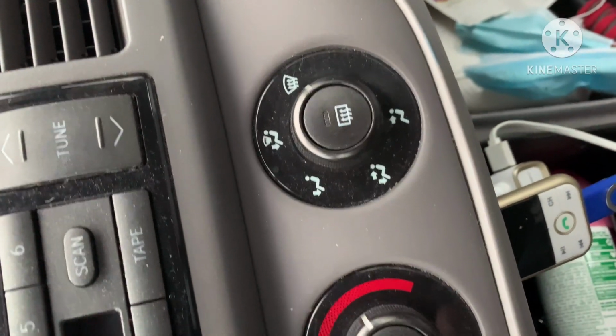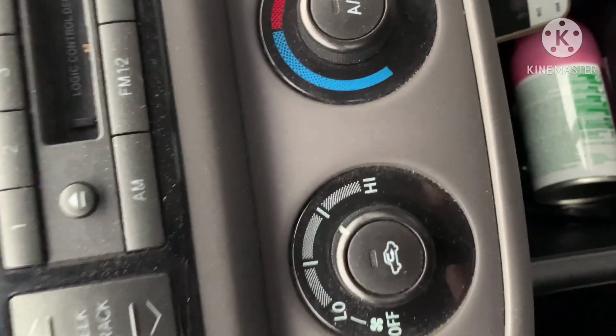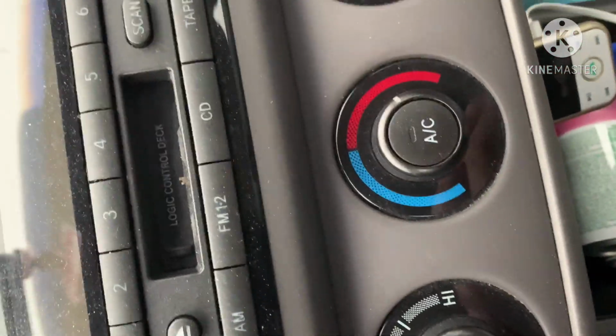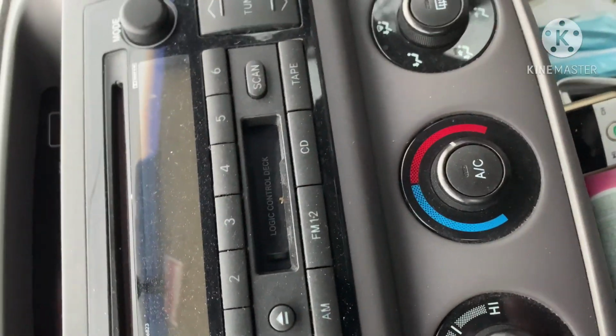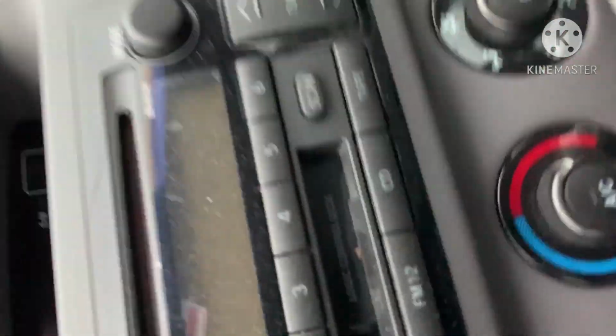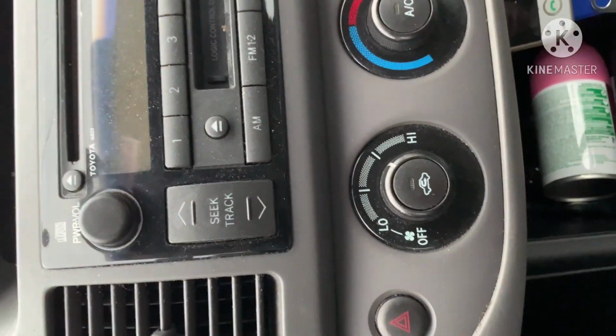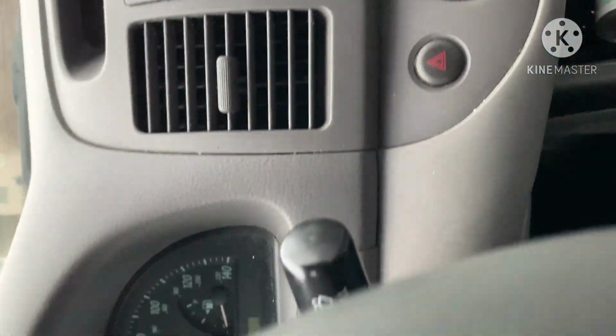And there are three important buttons here. The first one, you can increase the control of air. The middle one is AC, the red versus blue. In the winter, you can use the red side. Once the car is started, I will show.